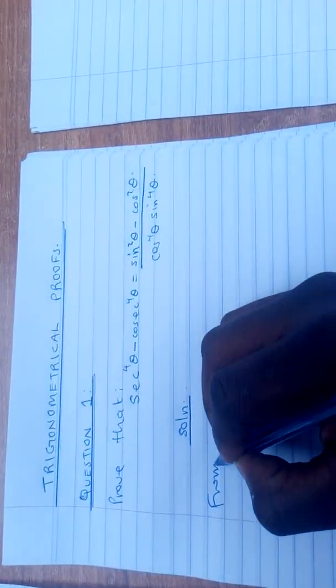So first and foremost, for trigonometrical proofs, you have to first consider what you are looking for and where you are going to get it from. For example, now we have sine squared and cos squared. We have cos and sine. Those are the trigonometrical ratios we want. They are the ones we have on the right hand side, and we are going to extract them from sec and cosec. So the starting point would be knowing the relationship between cosec, sec, and sine and cos respectively.